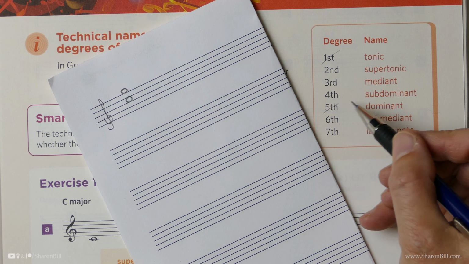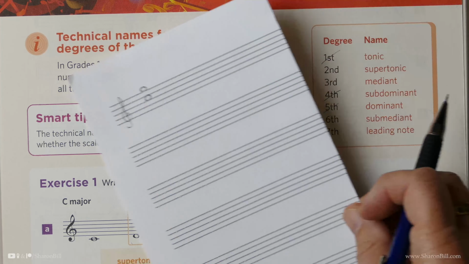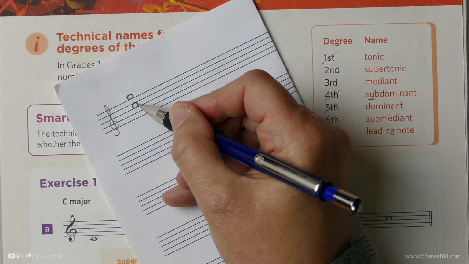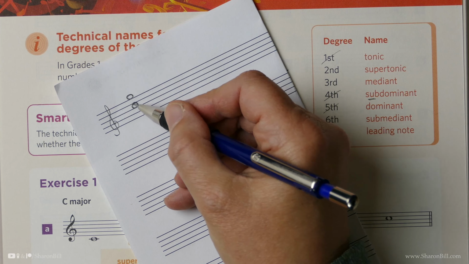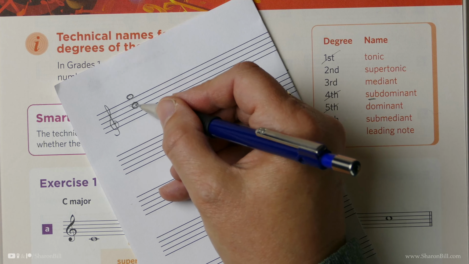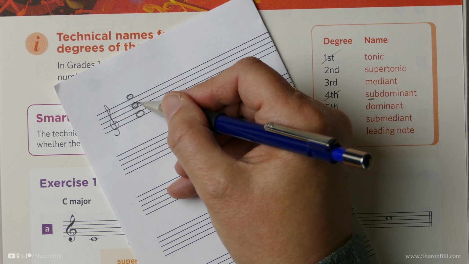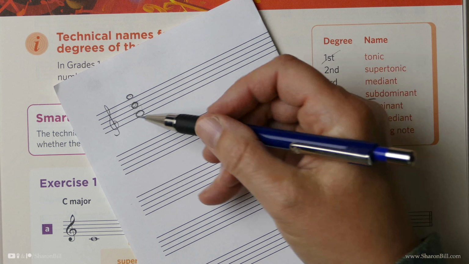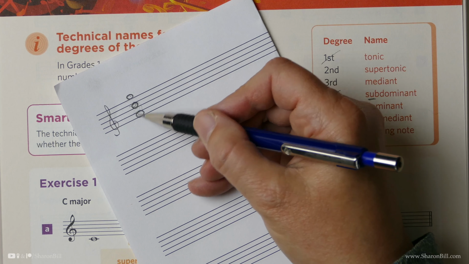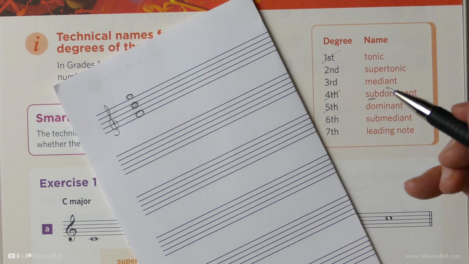Then we have the subdominant. So the fourth degree of the scale, F. Sub means lower, and so it's the lower fifth. So the dominant is the fifth, 1, 2, 3, 4, 5. The subdominant is the lower fifth, 1, 2, 3, 4, 5. So we've counted up to the dominant, we've counted down to the lower dominant, and that's the next closest key. Harmonically speaking, it's the next strongest chord, as it were, and the next strongest harmony.